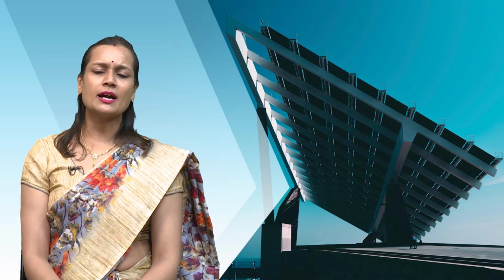Each component of a solar photovoltaic system plays a crucial role in the generation, conversion and distribution of electricity from sunlight. The specific components and system design can vary based on the type of photovoltaic system, grid tied, off grid or hybrid, and the individual requirements of the installation.